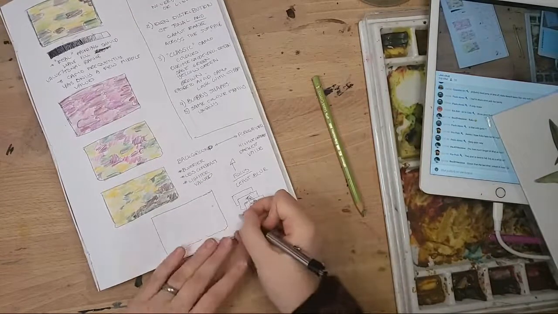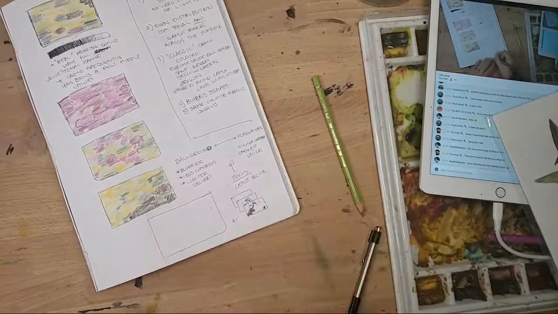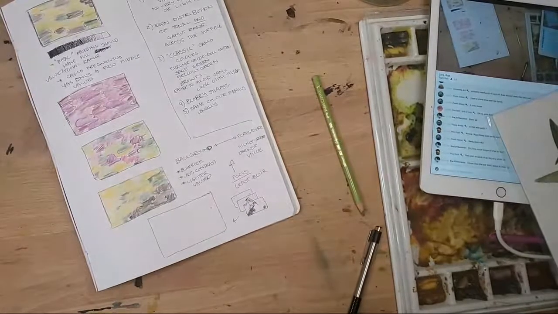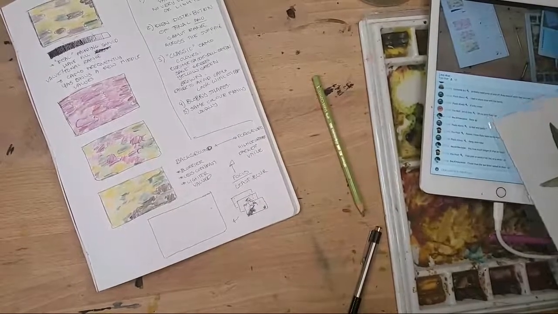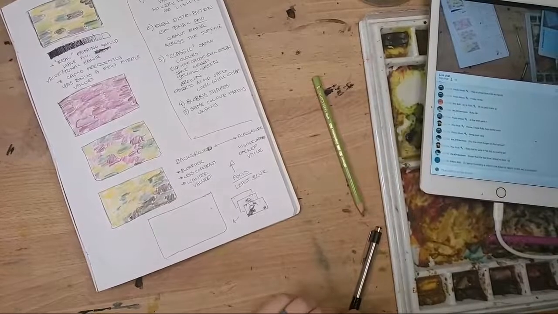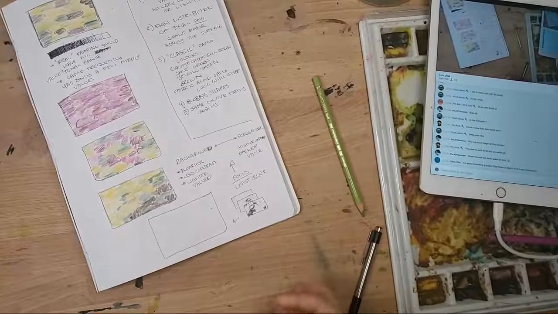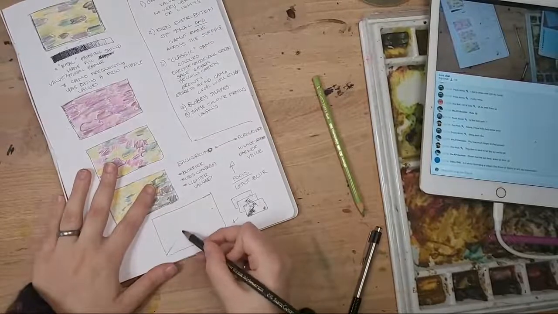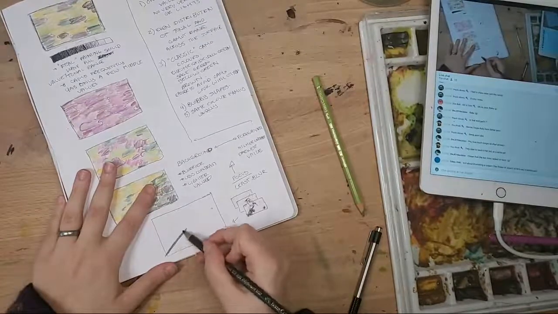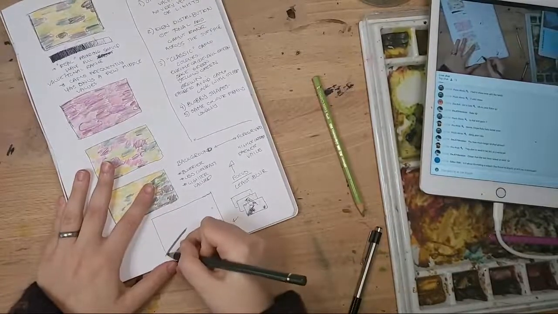And so then if I'm moving that to over here and I'm painting that, I can say, okay, so the first thing is I'm going to have a full value range.